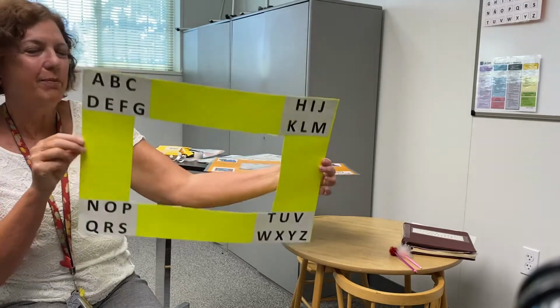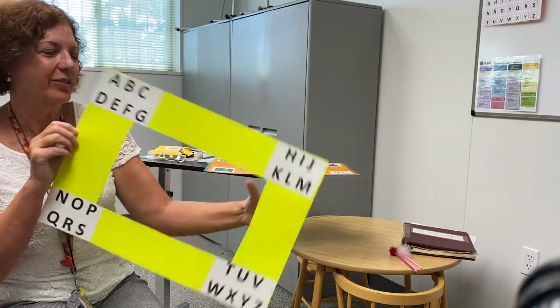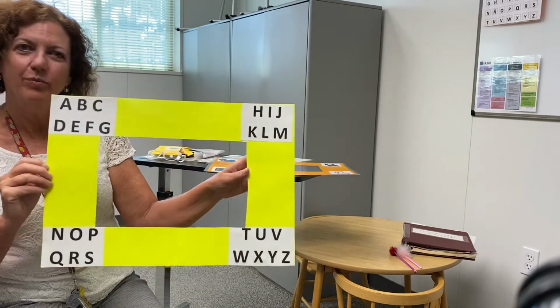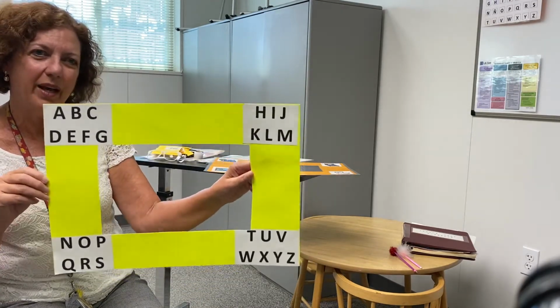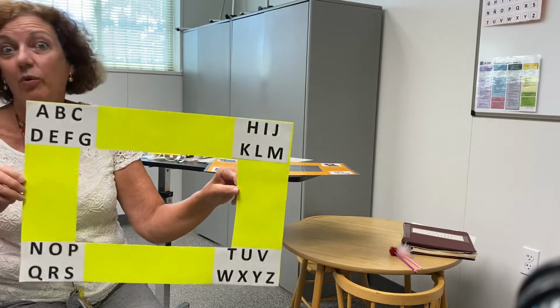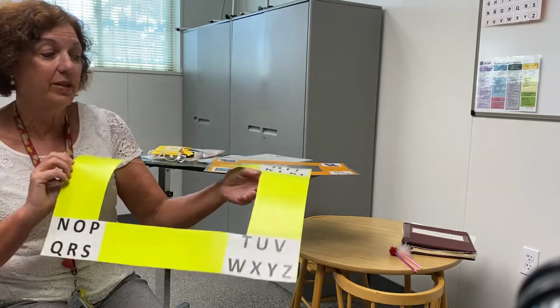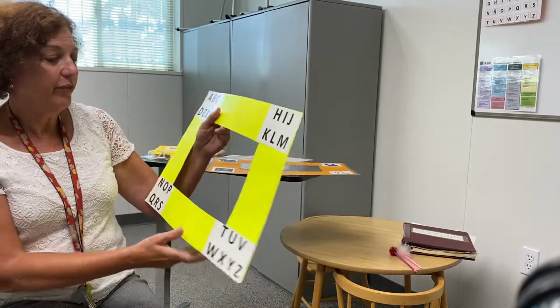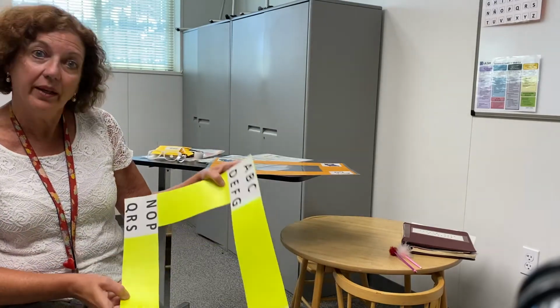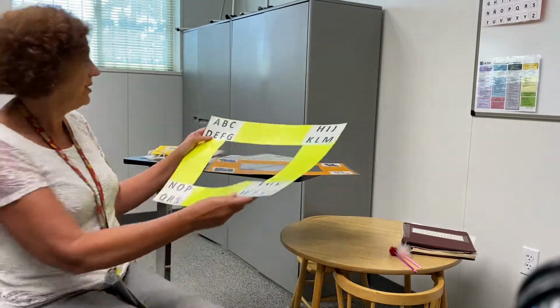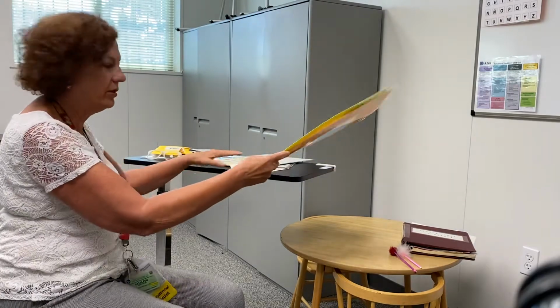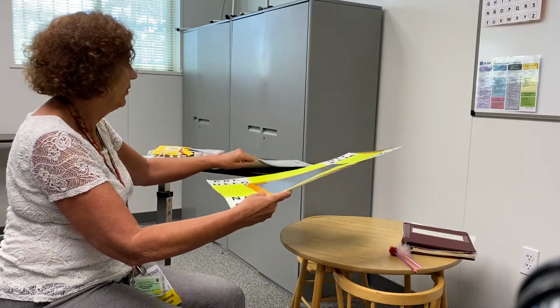So this is called a manual eye gaze board, and it's great for short-term, low-tech. If the device is not working, at least you have this, or if someone doesn't want to set their device up. Very, very common use with ALS. It's just something that's quick and easy to do.